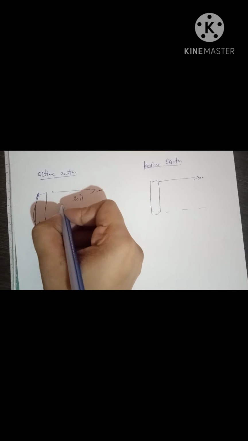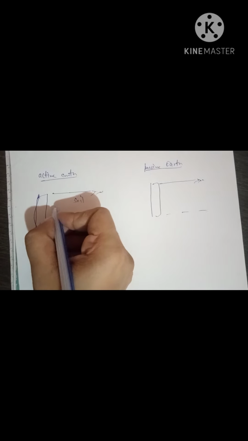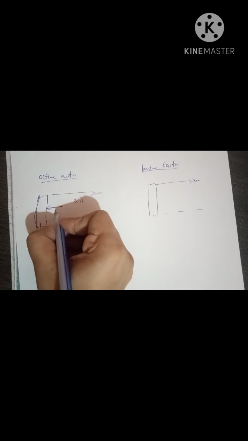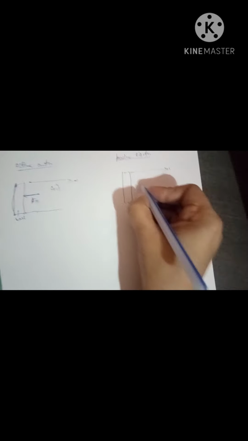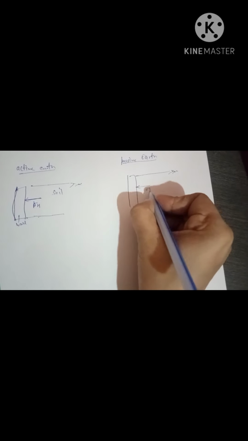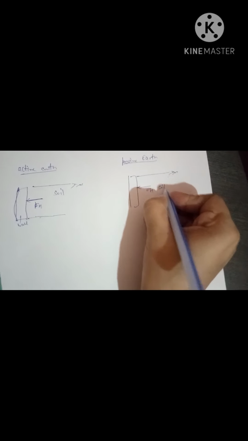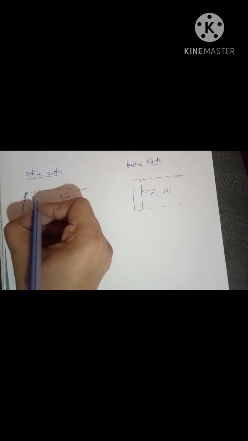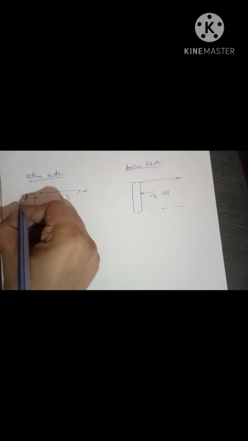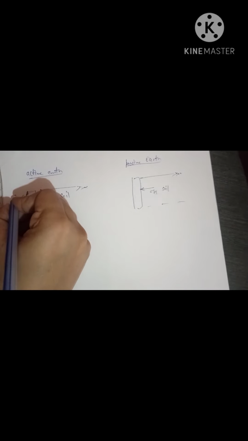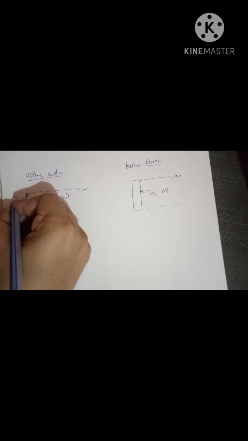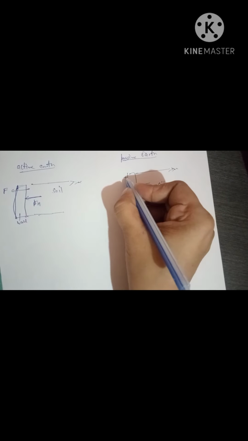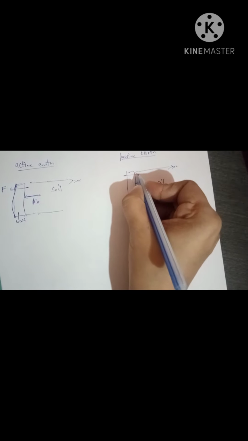So the soil is resting, so it will apply some pressure force on the wall, that is sigma horizontal, and the same in this case, sigma horizontal soil is applying on the wall. So in active earth pressure, the wall is moving away from the soil, so the resultant force is in leftward direction. This is the resultant force. And here the wall is moving toward the backfill, so the resultant force is in rightward direction.